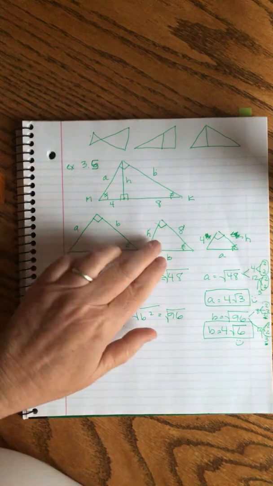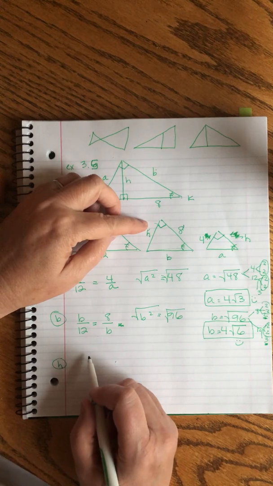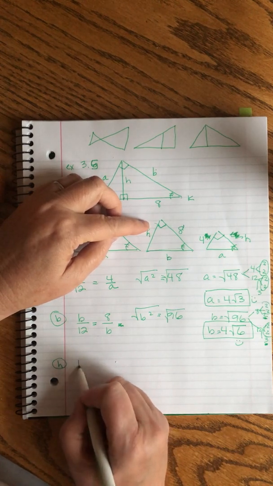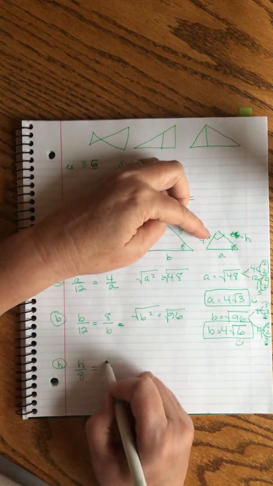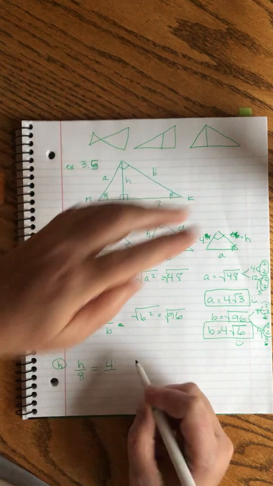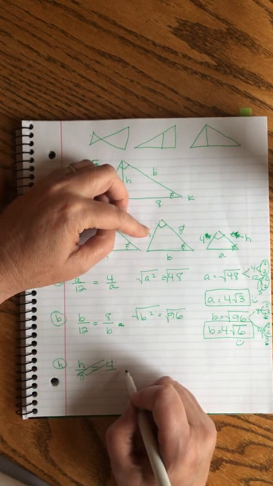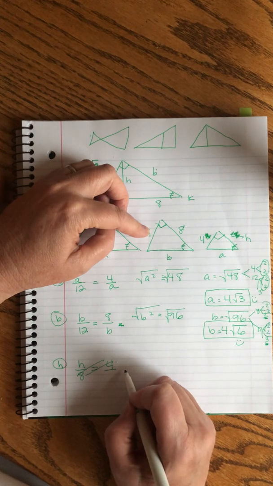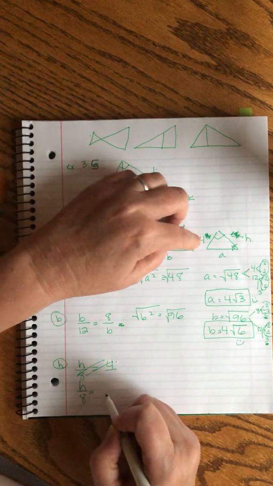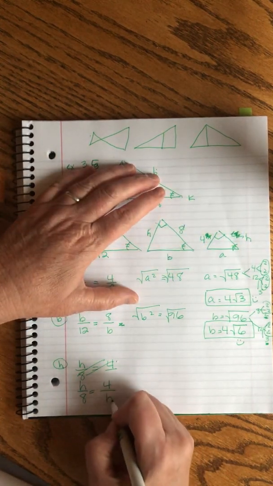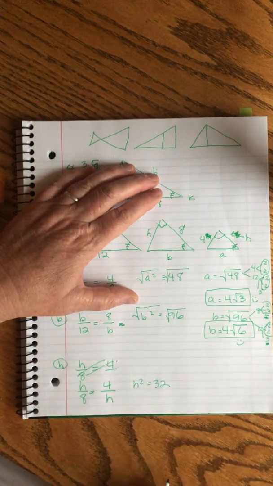All right, and then for our final one, H. Which 2 triangles have H's? Okay, these 2, the medium and the small. So we say H over 8 equals 4 over H. And now we get H squared equals 32.